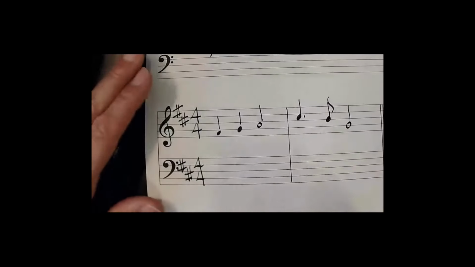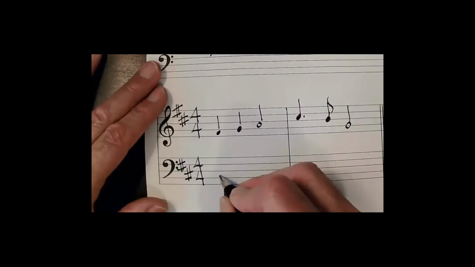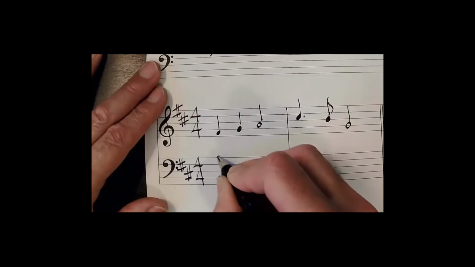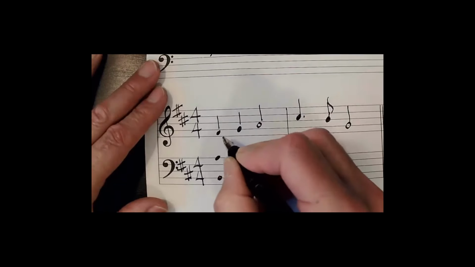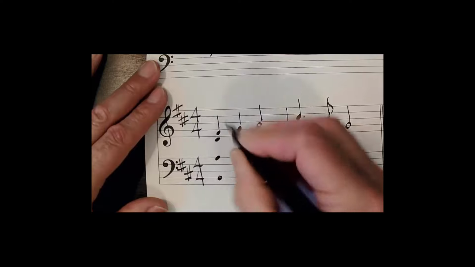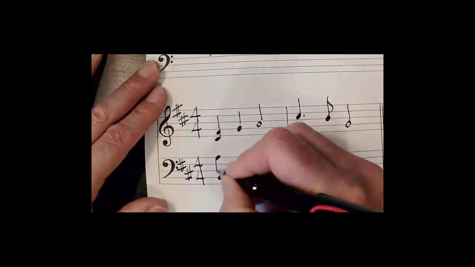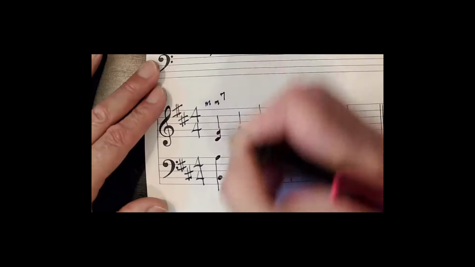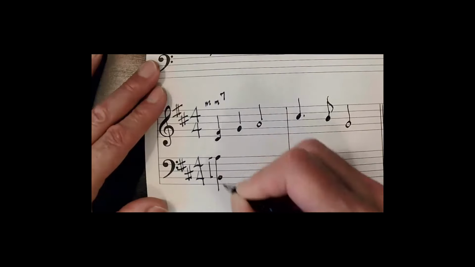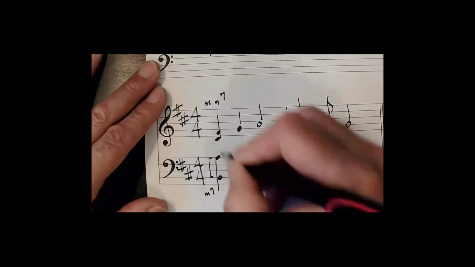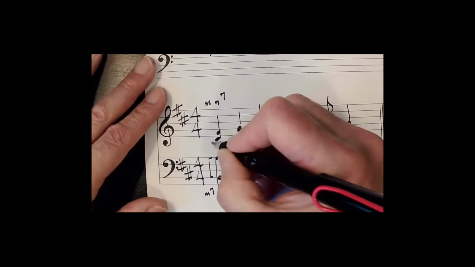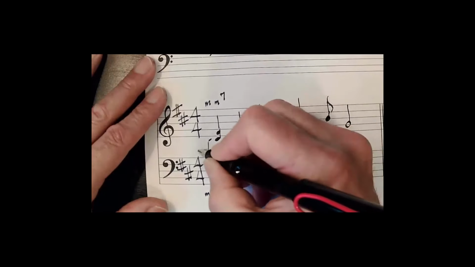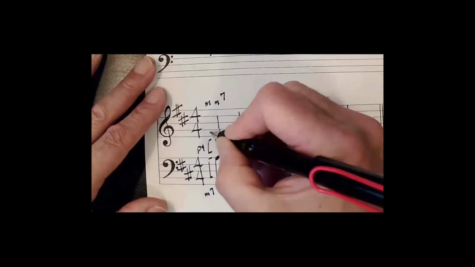So that chord is B, D, F sharp, and A, and its structure is minor 7. Remember, in strict planing, the structure of the chord will remain absolutely consistent from one chord to the next. So my intervals, in this case a minor 7th, and then a perfect 4th, and then a major 3rd, that structure has to be exactly consistent.